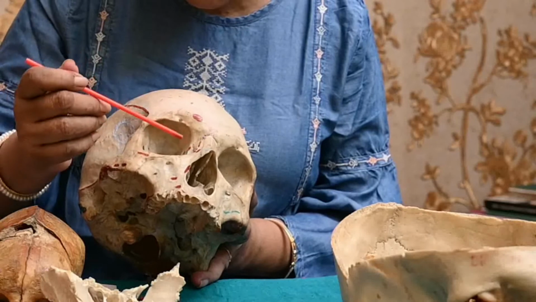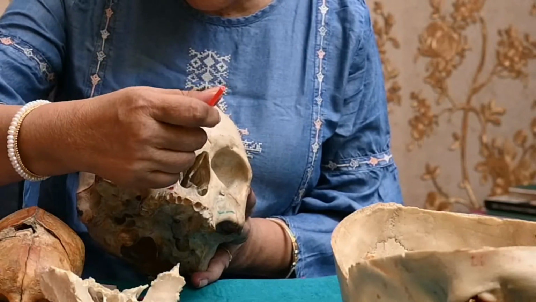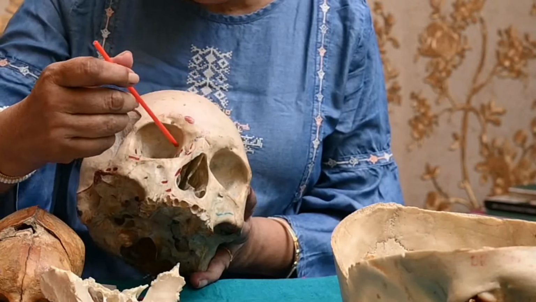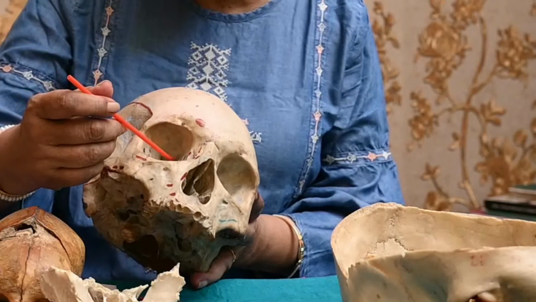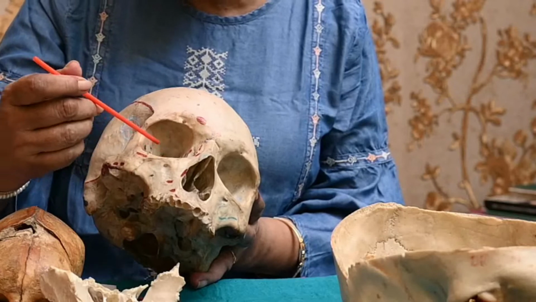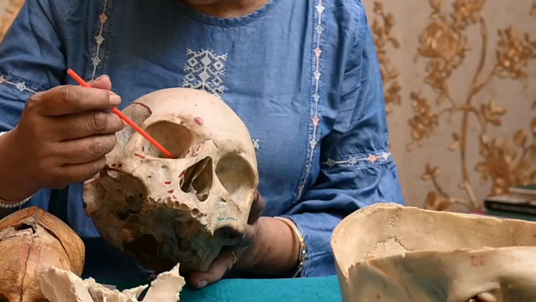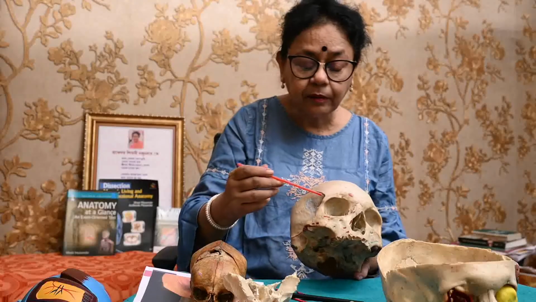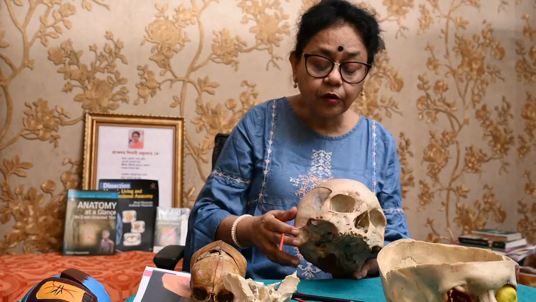Next, you will get the labyrinth of the ethmoid bone, which contains the anterior, middle and posterior groups of ethmoidal sinuses. So the medial wall is very thin. So you get the boundary of the orbit.